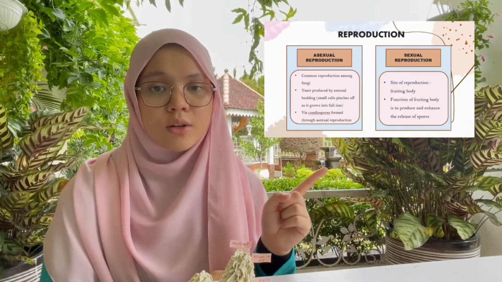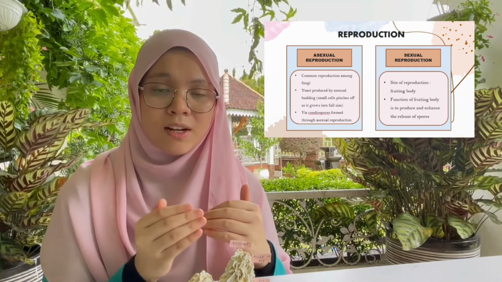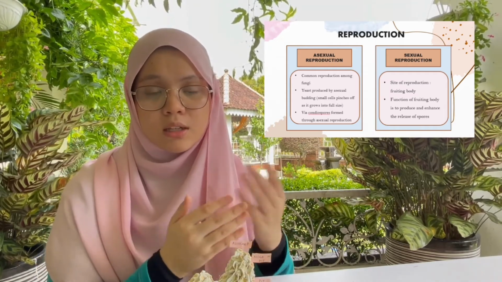Hello everyone. I'm going to continue the presentation with reproduction in Ascomycota and also the 3D model. In Ascomycota, there are two types of reproduction, which are asexual reproduction and sexual reproduction. Asexual reproduction is the most common type of reproduction in this type of fungi. Usually, yeast will reproduce by asexual budding, where a small cell pinches off until it grows to full size. Also, mold will produce a spore called conidia. A conidia spore is a spore produced by sac or club fungi during asexual reproduction.